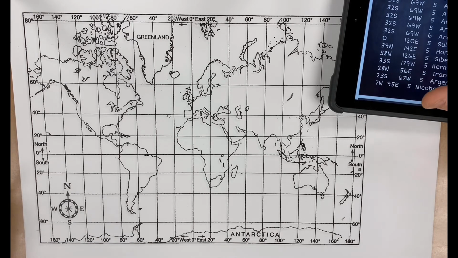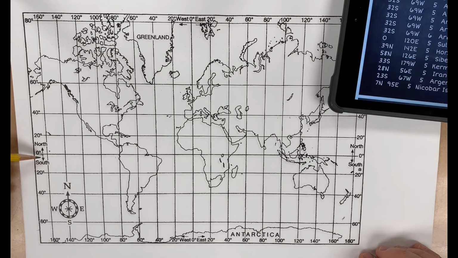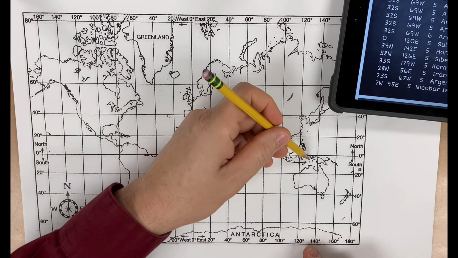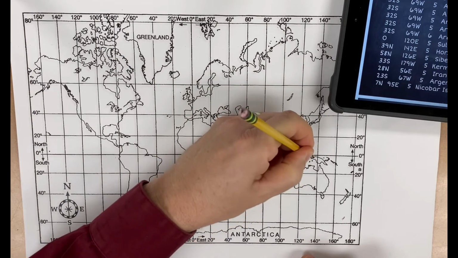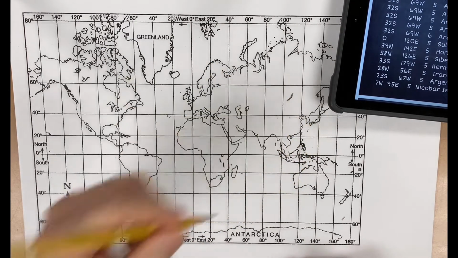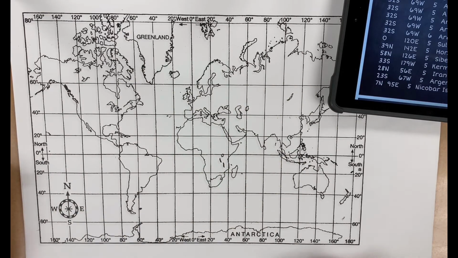We did the first one. Second one, 2 degrees south, so it's just a little bit south of the equator, and 129 east. East goes in this direction, so 20, 40, 60, 80, 100, 120, 129 would be just about halfway between 120 and 140. And 2 degrees south, it's right about there in Indonesia. And that also was a 5, so we'll put that smaller dot.